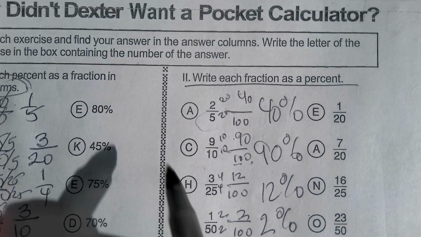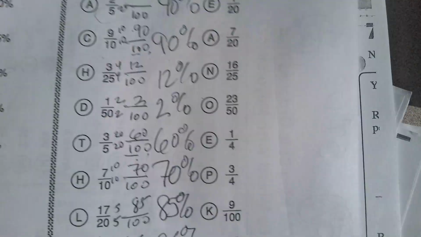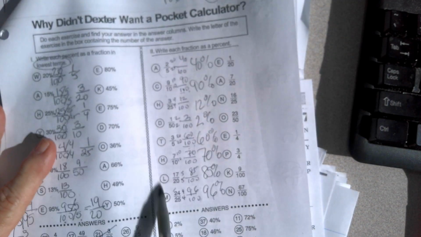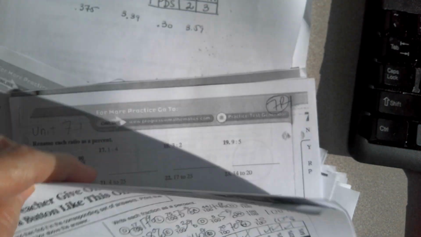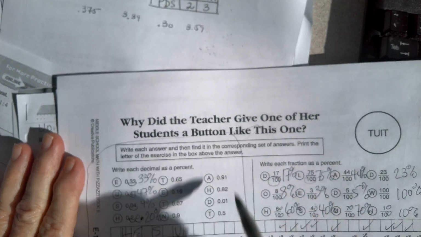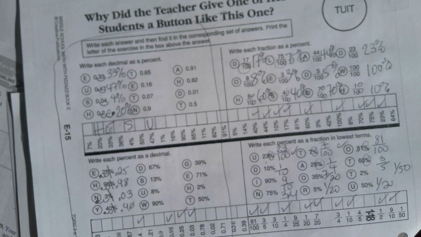So your job again is finish this column. You're going to finish this column. This column, in other words, you're finishing all of that. And then you're going to finish this here. Alrighty?